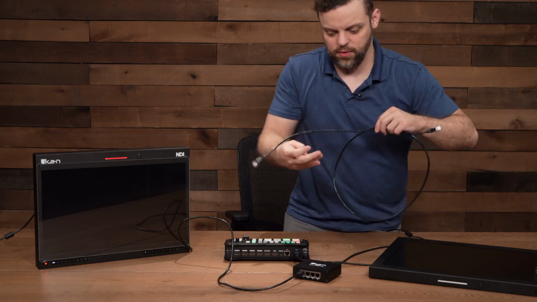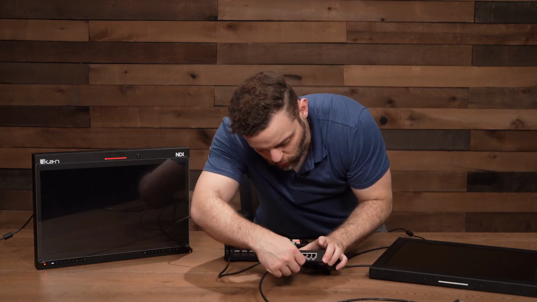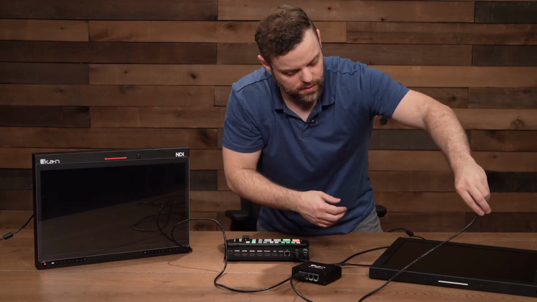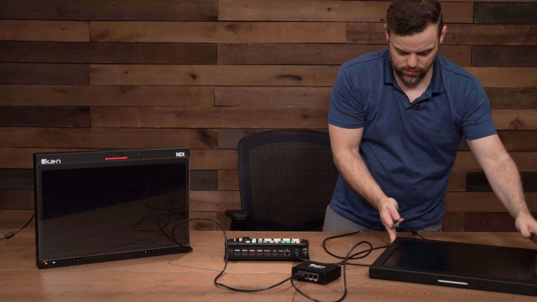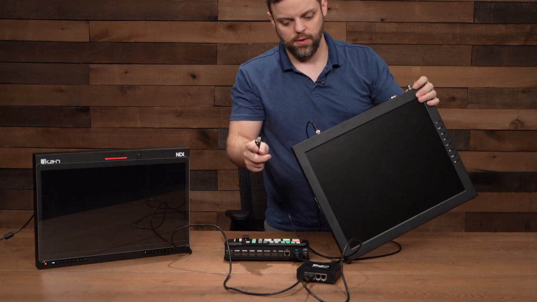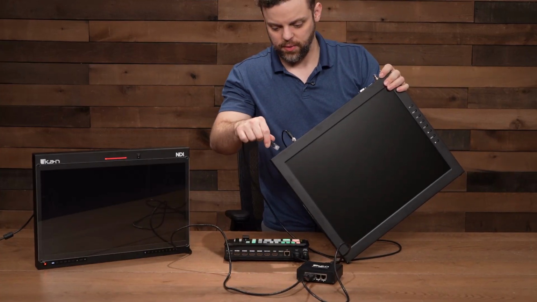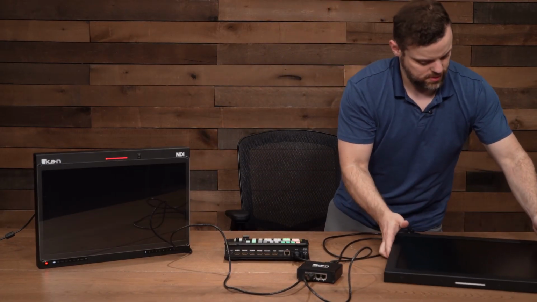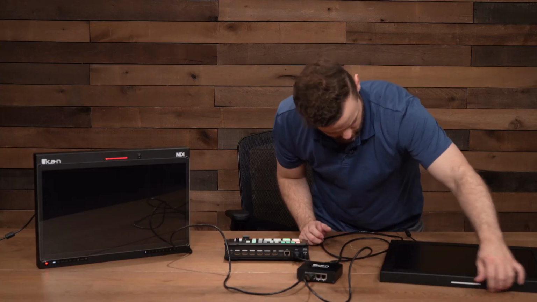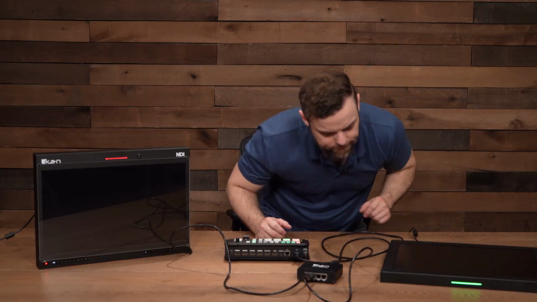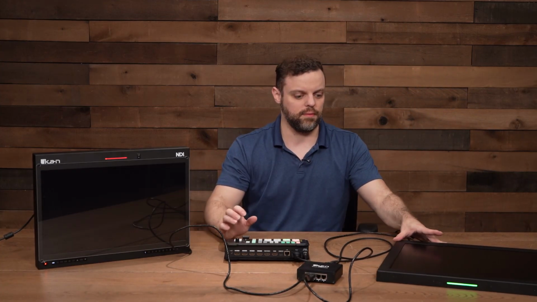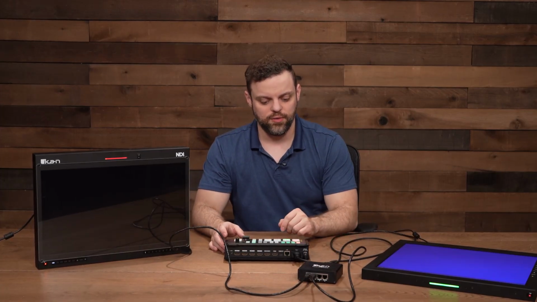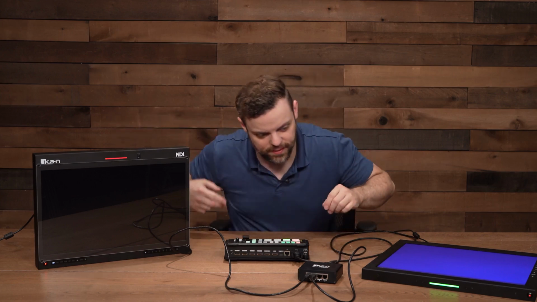And then I'm going to go out of number 2, and then go from the tally output right here and plug it into the tally input, and then I'll turn on the monitor, and it should already be green. Okay, so this should be number 1.